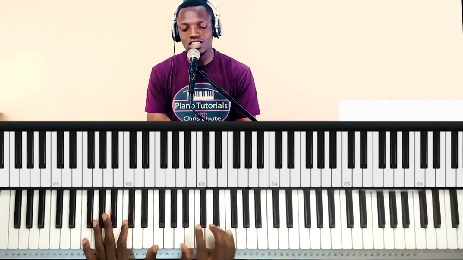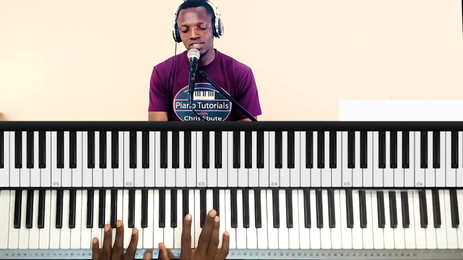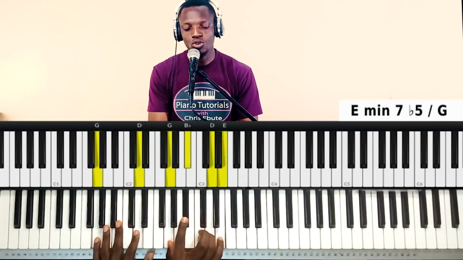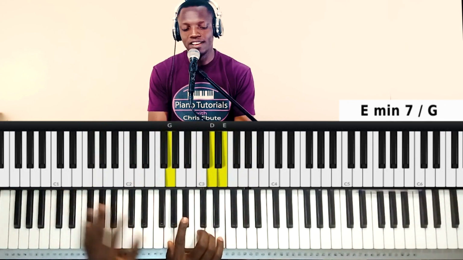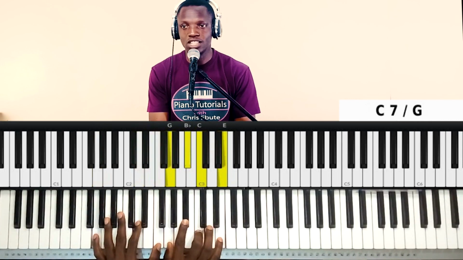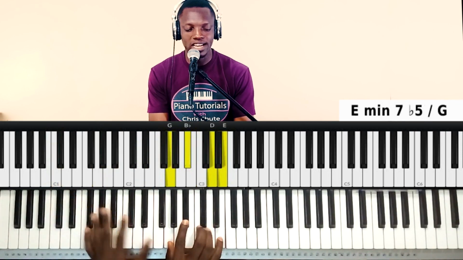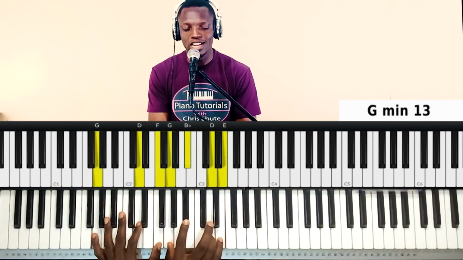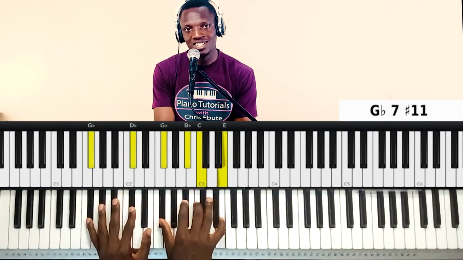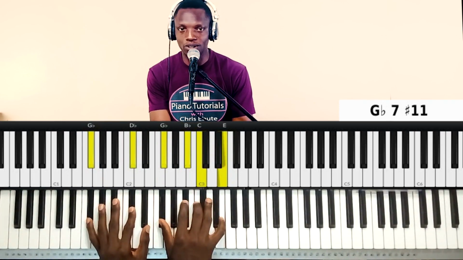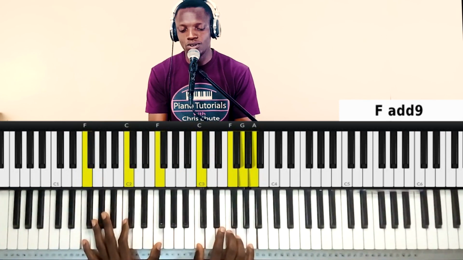So it's still a 2-5-1, but instead of playing the 5, right? Instead of playing the 5 like this, I'll go to the F, which is the 1. I decided to now play 2, then tritone sub. So this is the sharp 11 chord. Tritone sub, then 4.